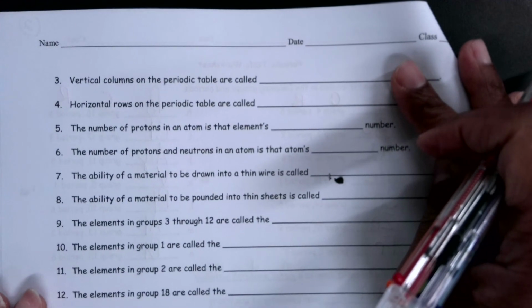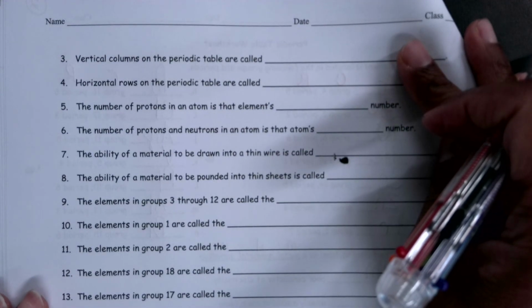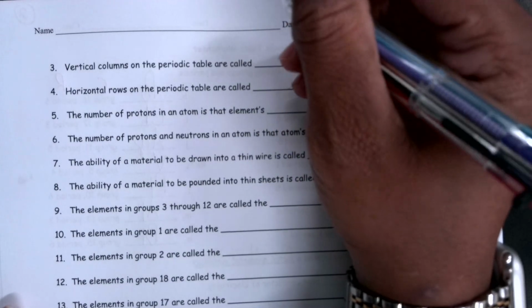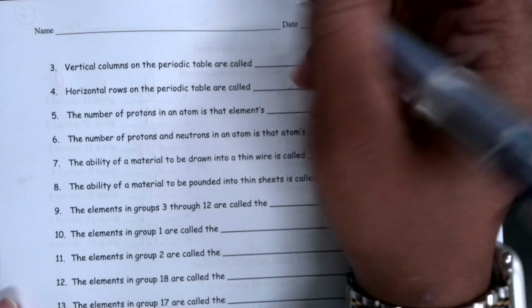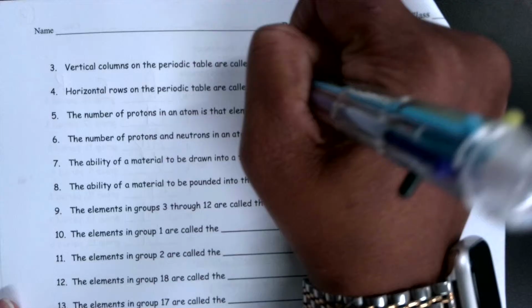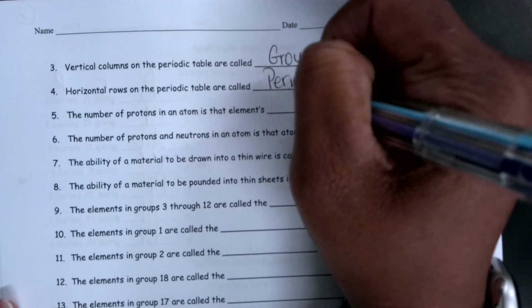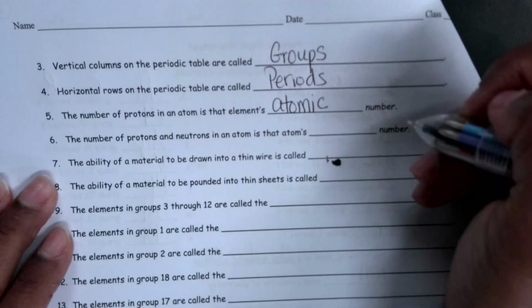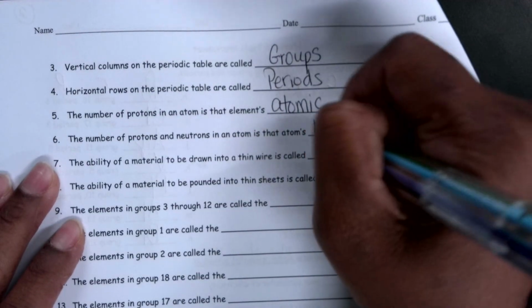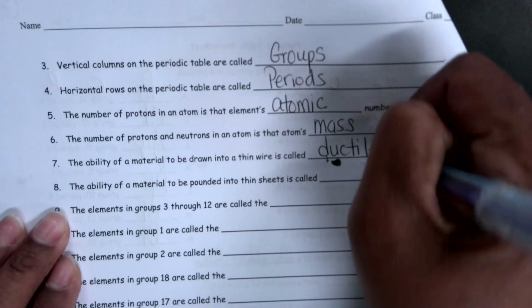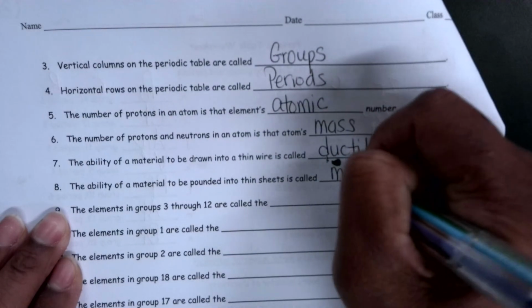Okay, so I'm just going to fill in these answers because we actually did these answers. They're up on the board right now, so everyone already wrote them down. What's number 3, y'all? Groups. 4. 5. Atomic. 6. Mass. 7. Ductile. 8. Malleable.